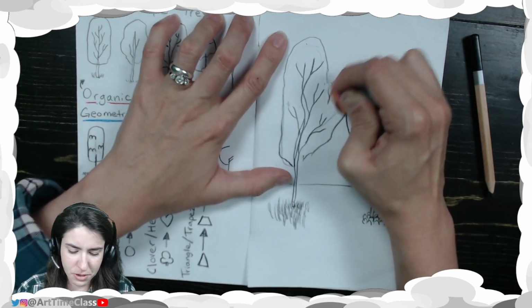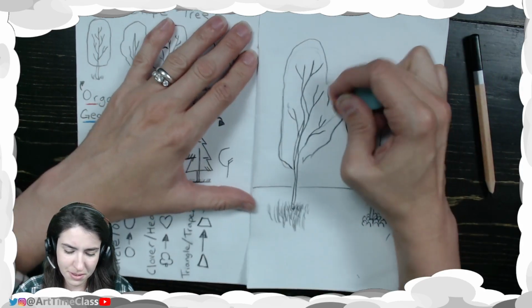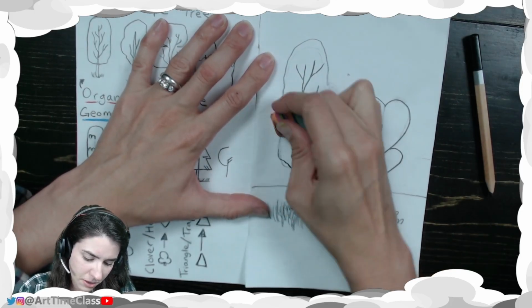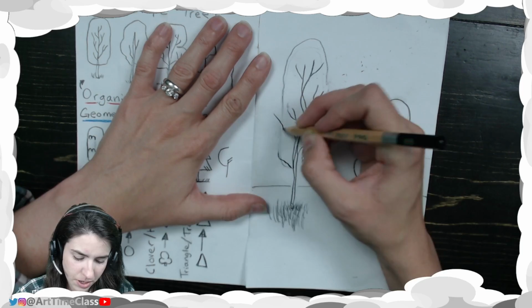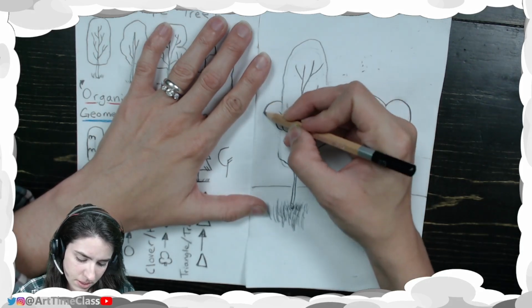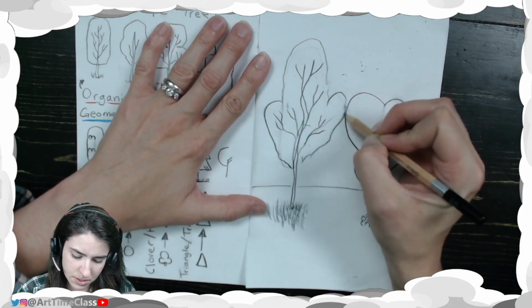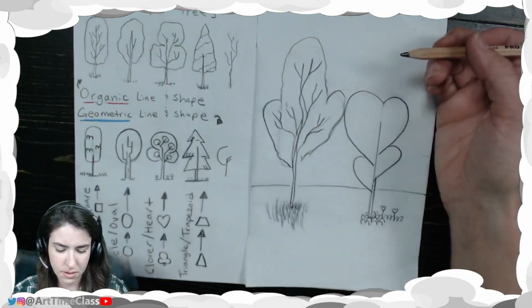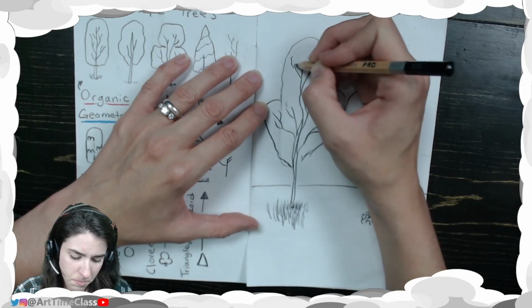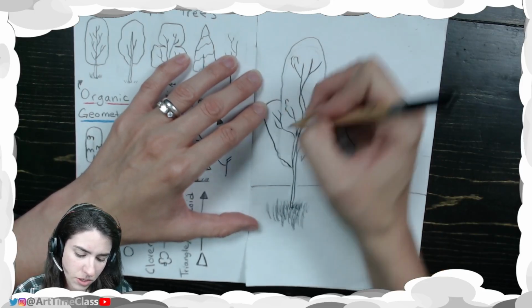All right, I think that'll be okay though. I think I want to add a little more on this side too. Let's bring out this. Add a little more detail on the inside.